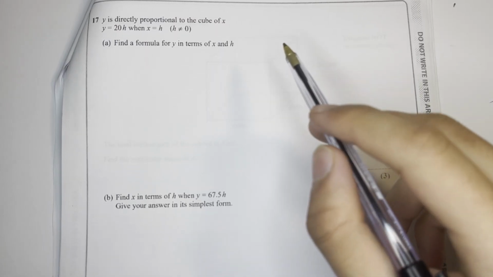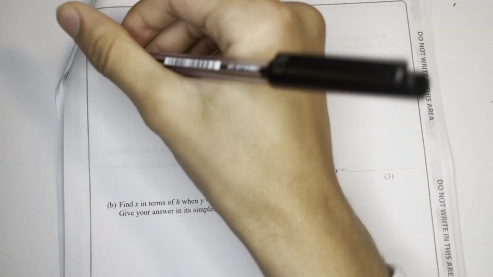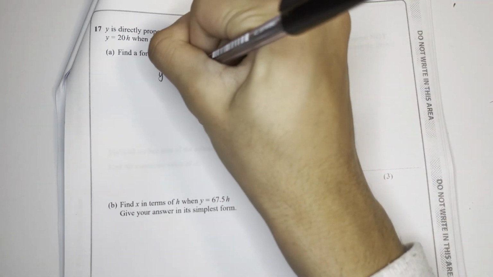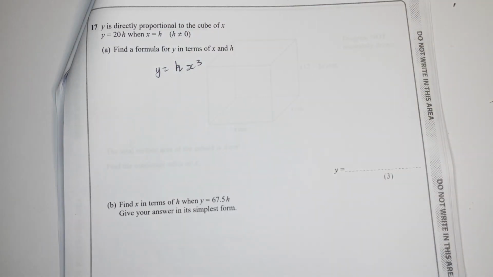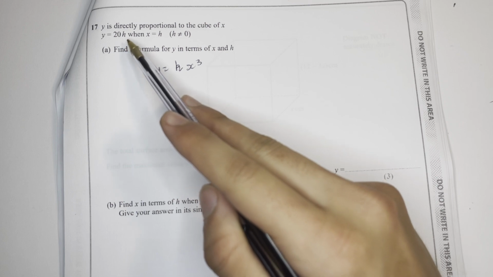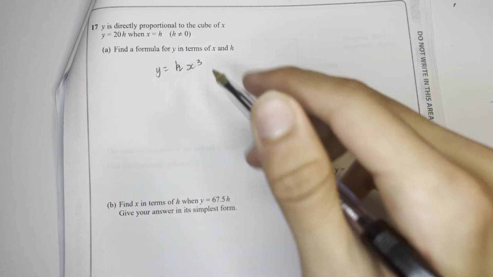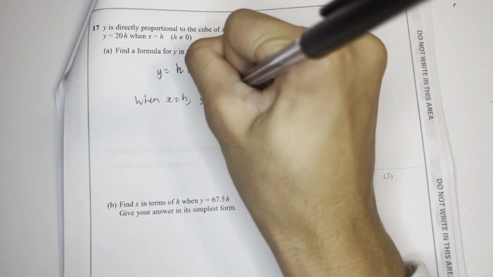Question 17 is quite a tough proportionality question. We're told that y is directly proportional to the cube of x. This means that y must be equal to some constant of proportionality k times x cubed. We're also given the information that y is equal to 20h when x is equal to h. So we'll also write that down. y is equal to 20h.